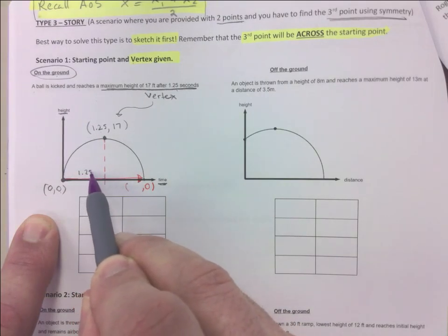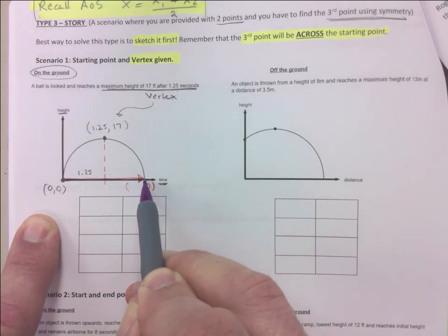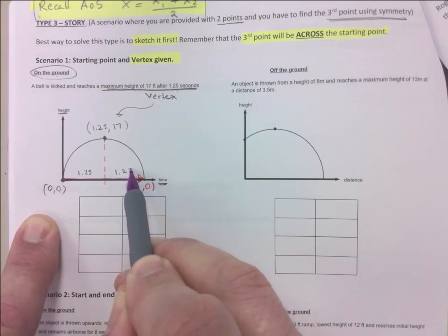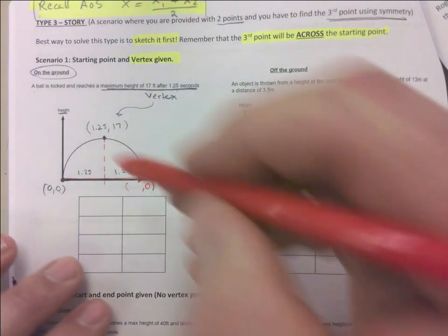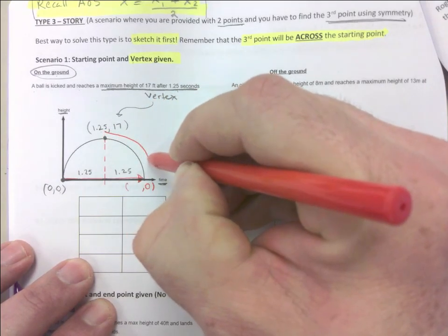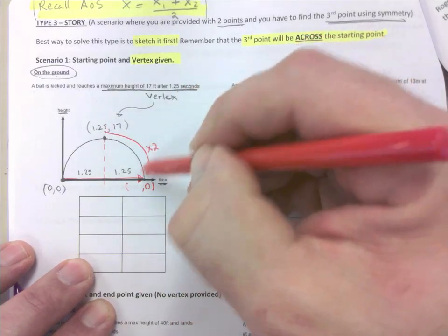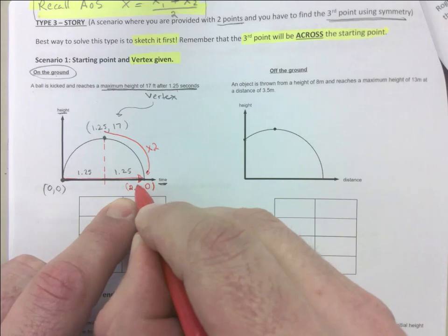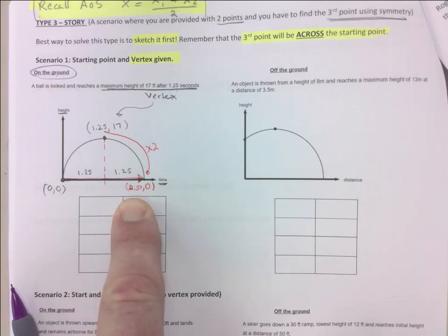So how many units is it going to take you from the center back across to the other side? 1.25. So in a sense, we took the 1.25, we're going to multiply that by 2 to get our new x value. This is going to take us 2.5 or 2.50 seconds to get to that point.